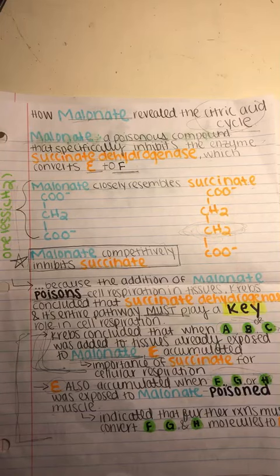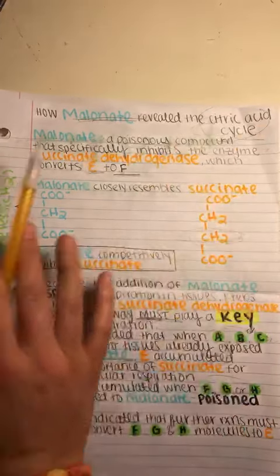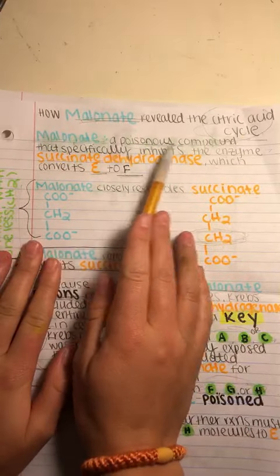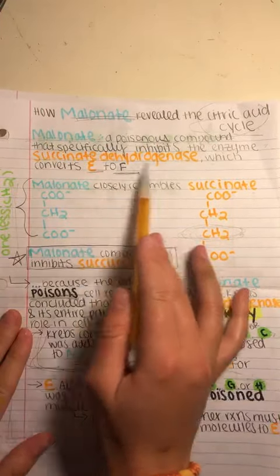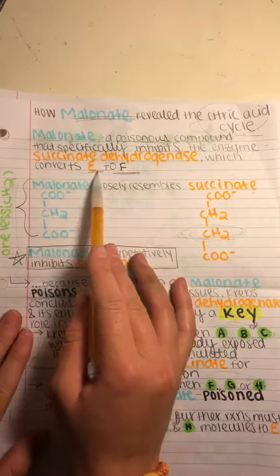Okay, so this is Claire McGibbon and Sarah Beth McMullen's video on how malonate revealed the citric acid cycle. Malonate is a poisonous compound that specifically inhibits the enzyme succinate dehydrogenase, which converts E to F.